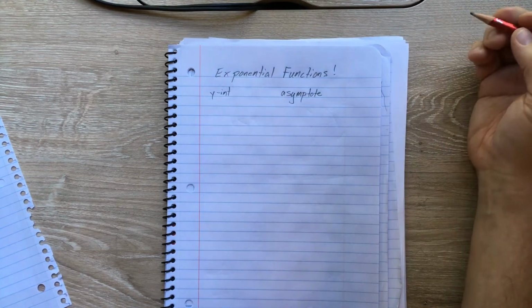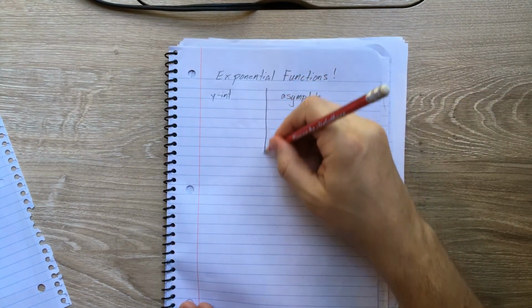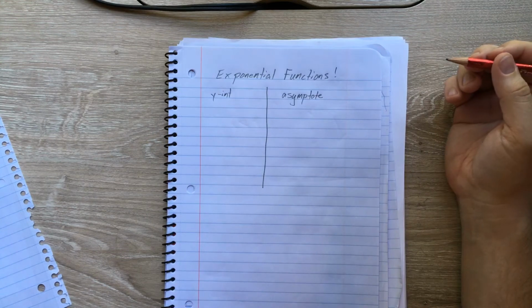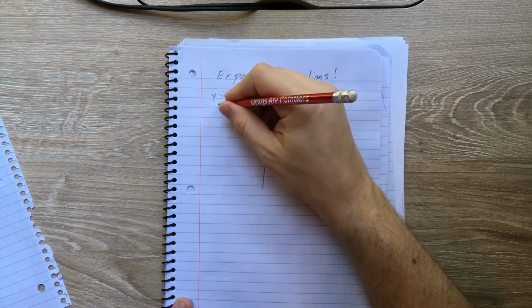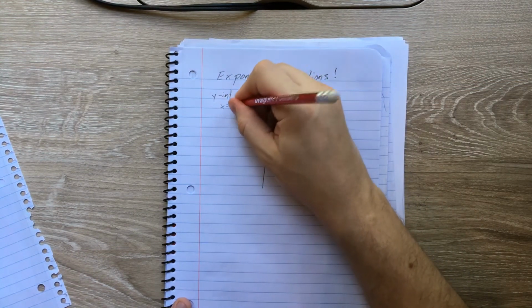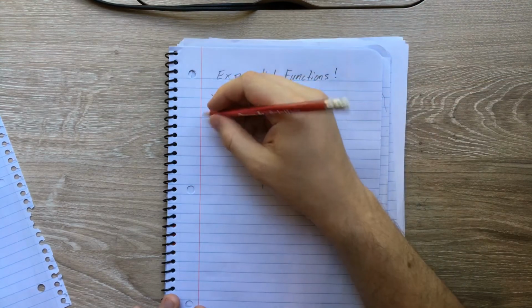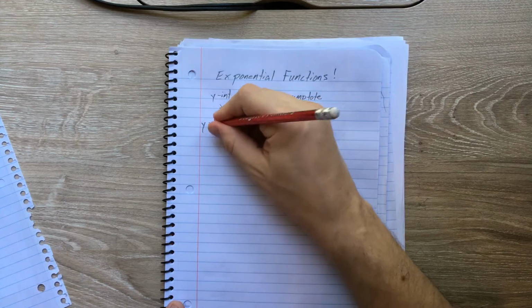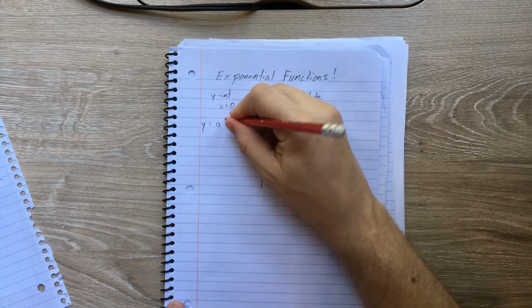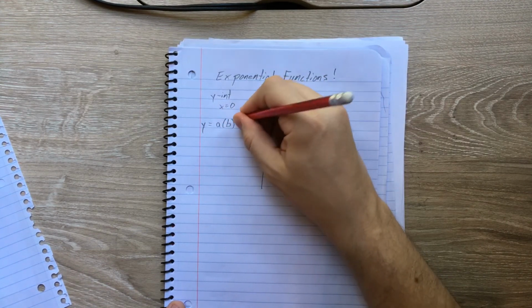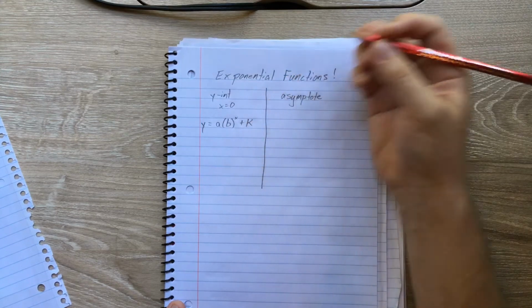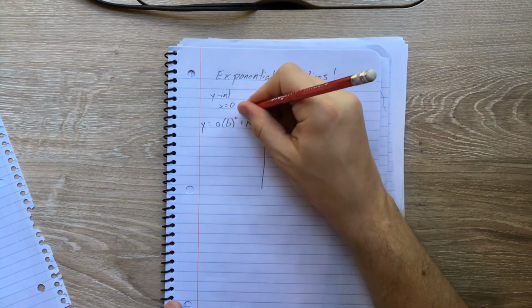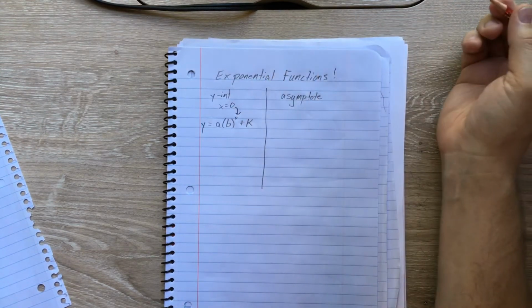All right, so the y-intercept is going to be fairly easy. Again, it is the point at which x equals 0. So no matter what you have, you're just going to put it into the function, and you should have a pretty easy time of it. Again, the basic function is a times b to the x plus k. Well, you just always have x as 0.